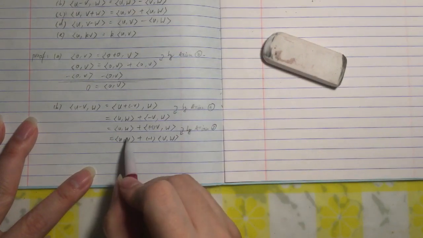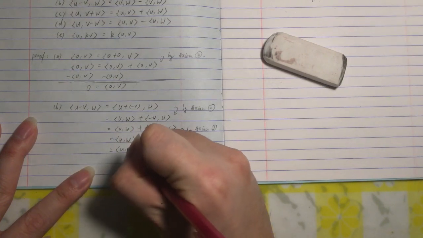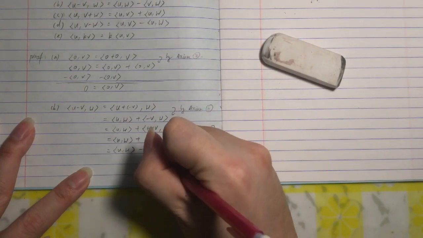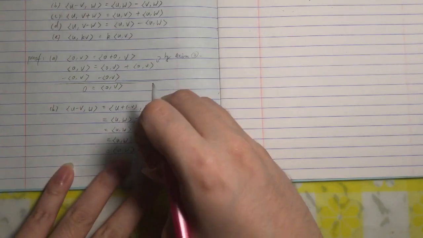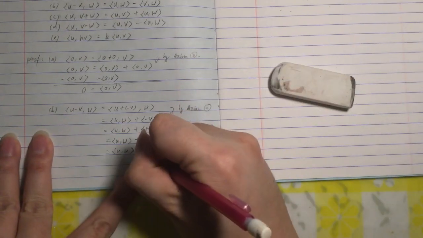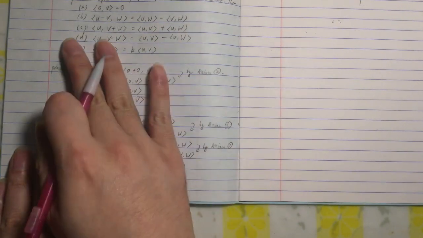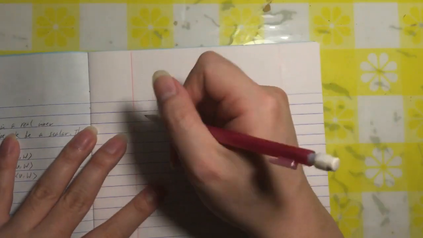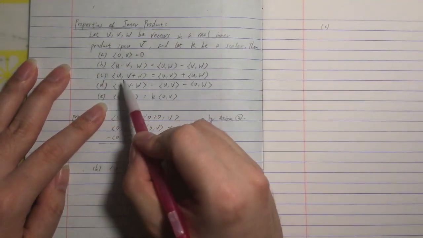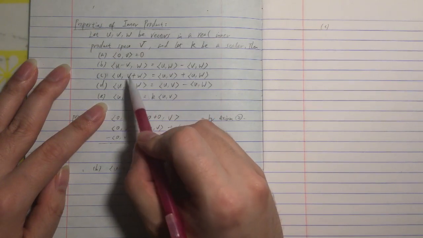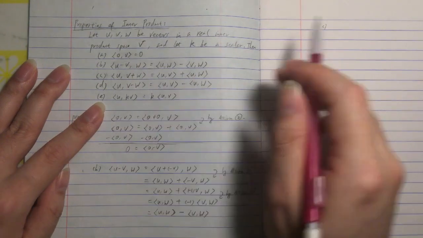And we know that a scalar plus negative 1 times another scalar, that's inner product of u, w minus inner product of v, w. That's property part B. Next, let's prove property C. For property C, we try to prove that the inner product of u, v plus w is the inner product of u, v plus the inner product of u, w.